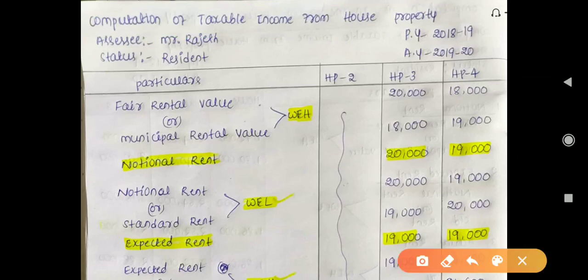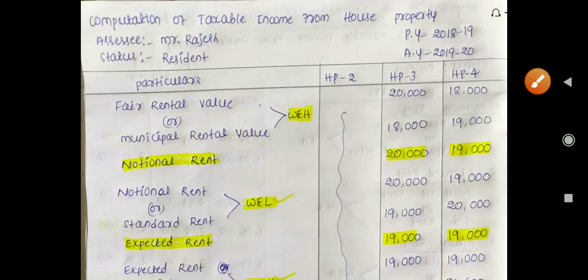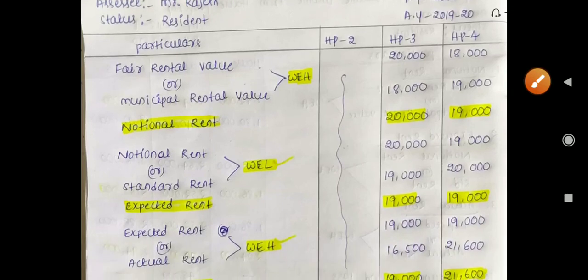And further, assessee name, his residential status, previous year, assessment year has to be written. So assessee name is Mr. Rajesh, his residential status is resident, previous year 2018-19, assessment year 2019-20. Okay, then you have to draw the table. So here I have drawn 4 columns. One is for particulars, second is for HP2, and next HP3, HP4.